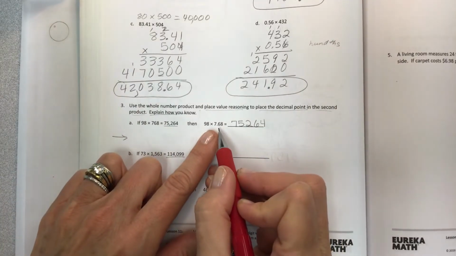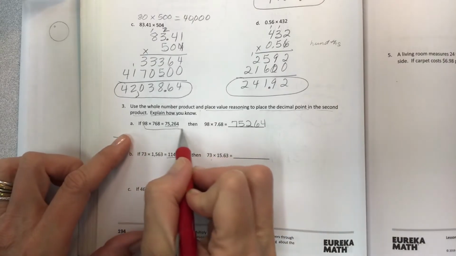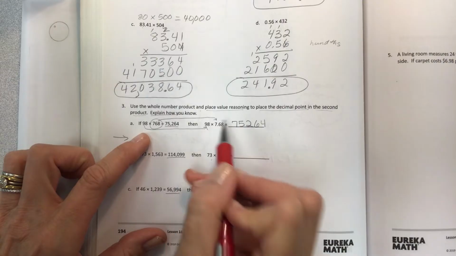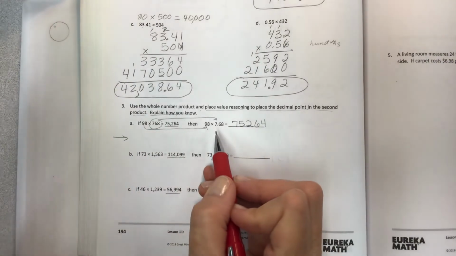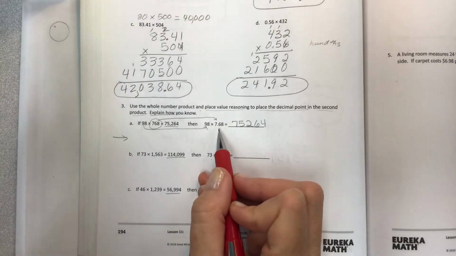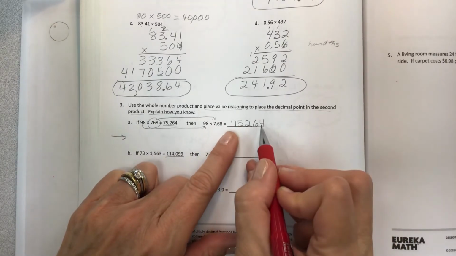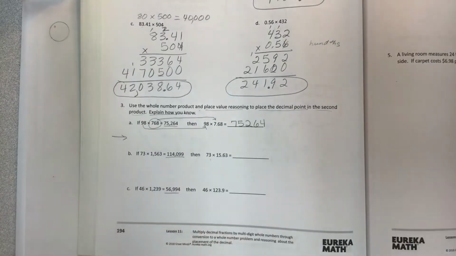The only thing that's different here is that if 98 is the same and the 7, 6, 8 are the same, however, not in the same place value positions, the digits for your product will be the same, but the placement of the decimal will be different.